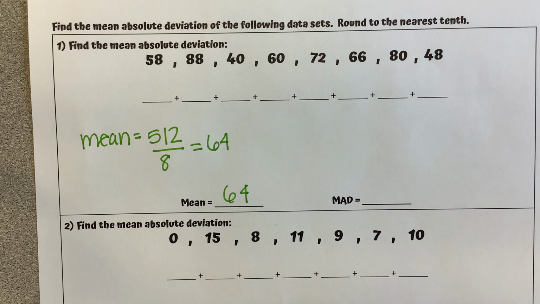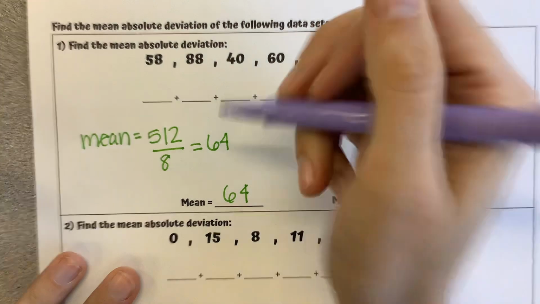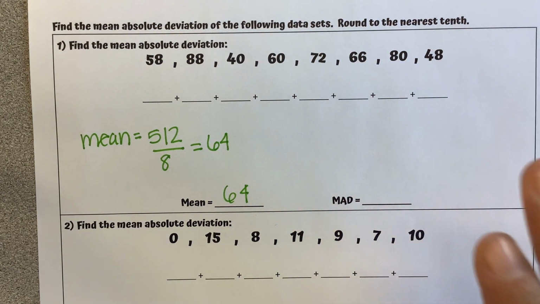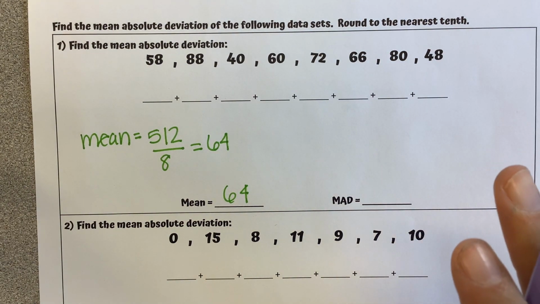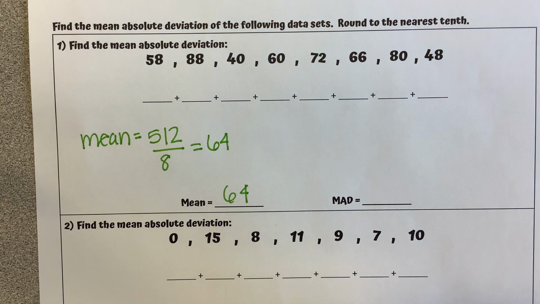Now we have some lines there for you, and we're going to figure out how far each number is away from the mean. And remember, distance is always going to be positive. It doesn't matter if I turn right or left, I'm walking a positive distance. I can walk 5 feet to the right or 5 feet to the left, it's going to be 5. So if you get a negative value when you plug it in, just ignore the negative.